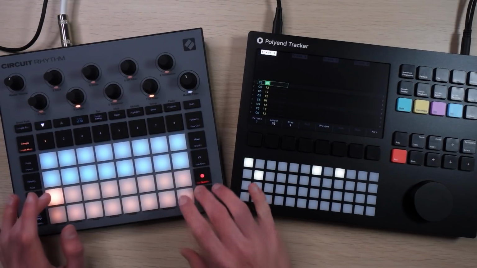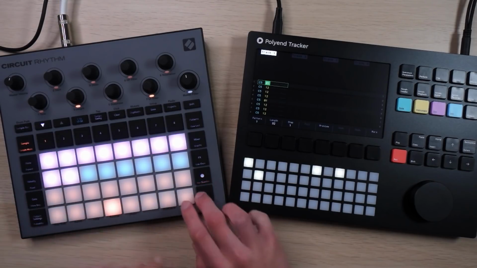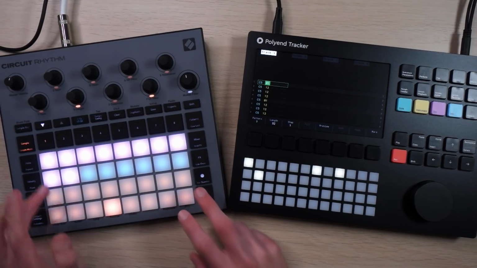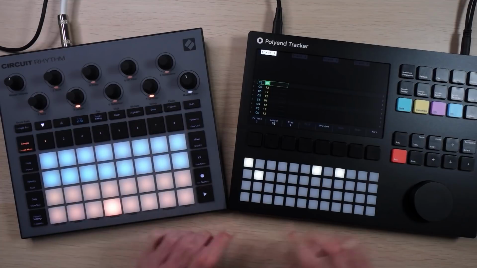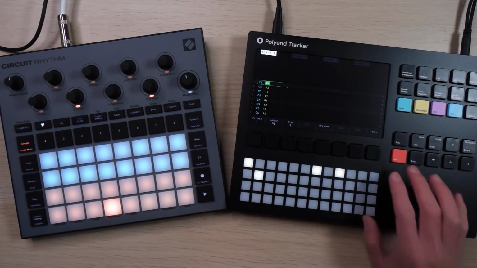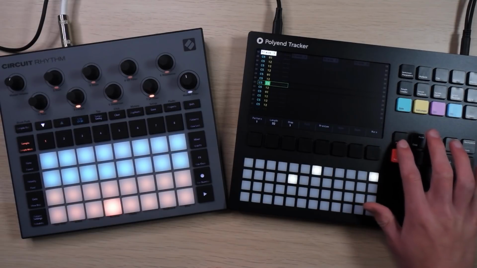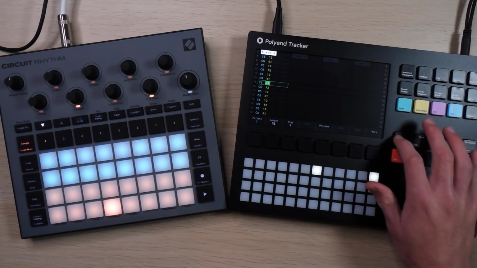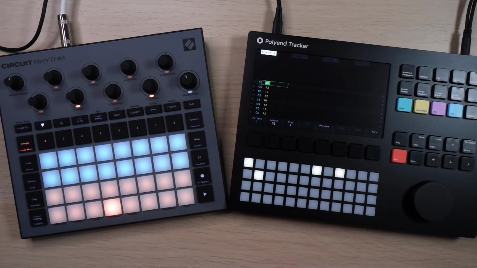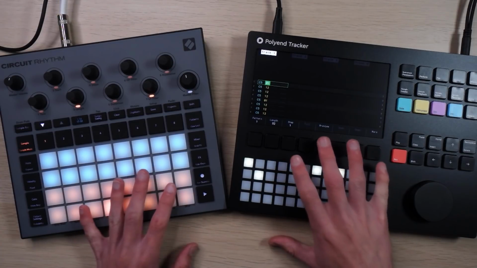So for instance, just as a bad example, and same deal here, where I have a kick and a bass sharing the same track. And it's just switching between them. Pretty straightforward so far. That's how you're going to get quite a bit more than you might initially anticipate out of both of these devices.